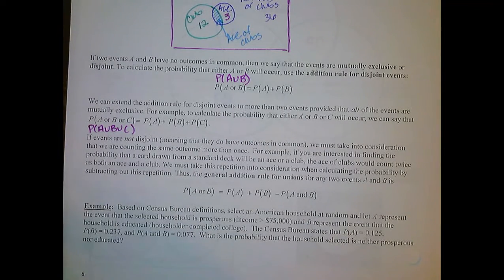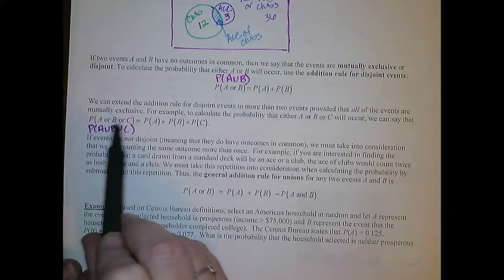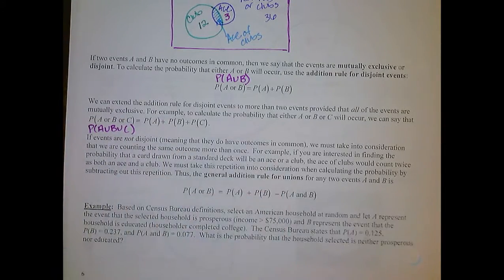You're not in both. So the likelihood of any combination of these individual groups is just the sum of each of their individual probabilities.